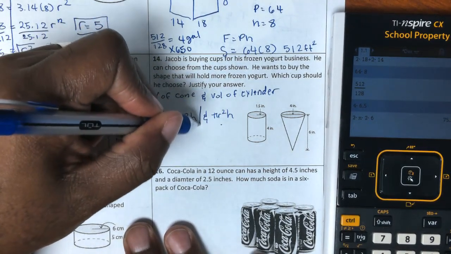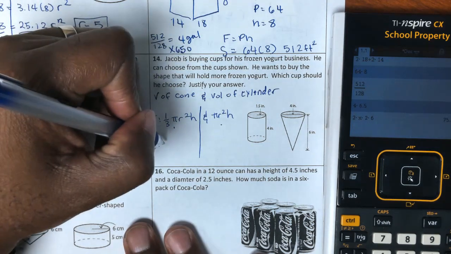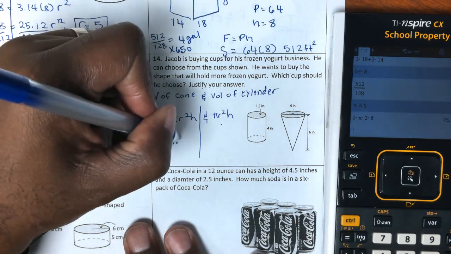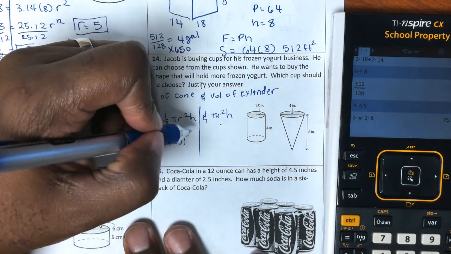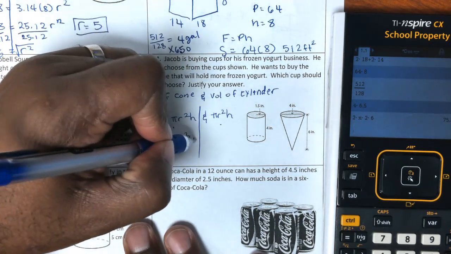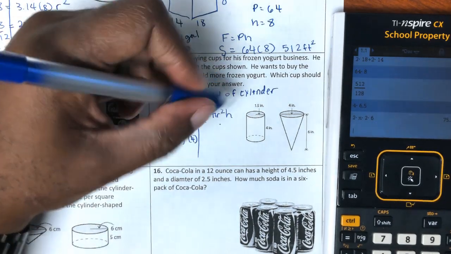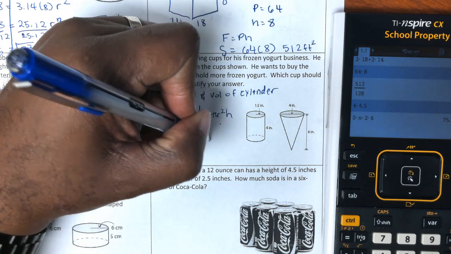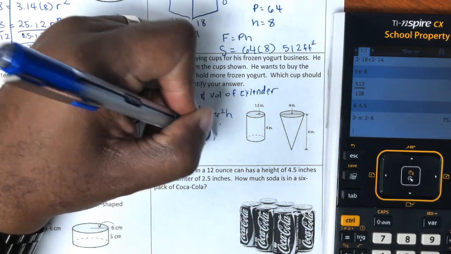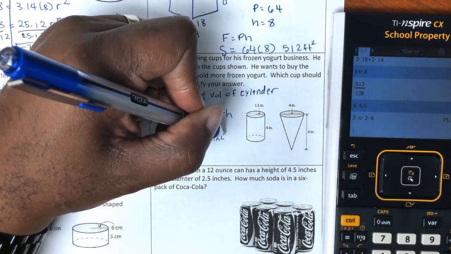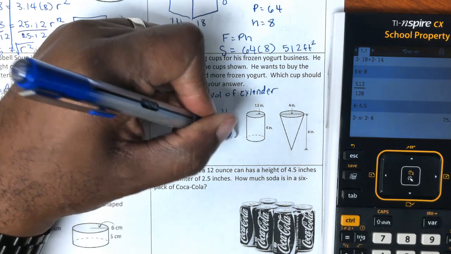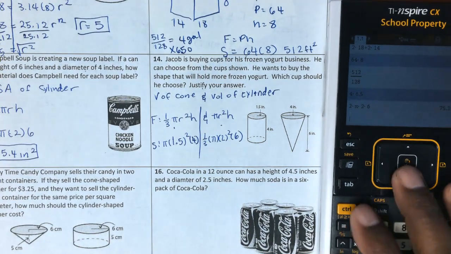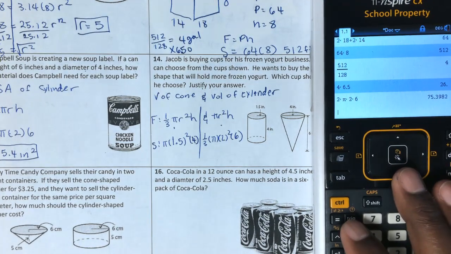For the cylinder, we're going to do pi times the radius, which is 1.5, squared, times 4. And for the cone, we're going to do 1/3 times pi times 2 squared times 6. Now we're just going to solve and see which one is the larger value, which one holds more.